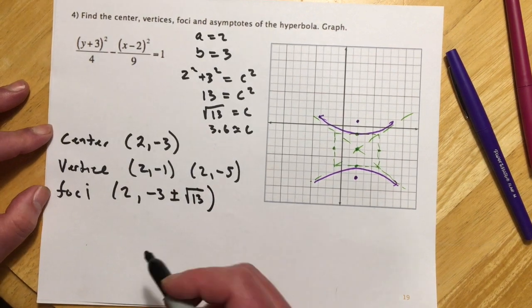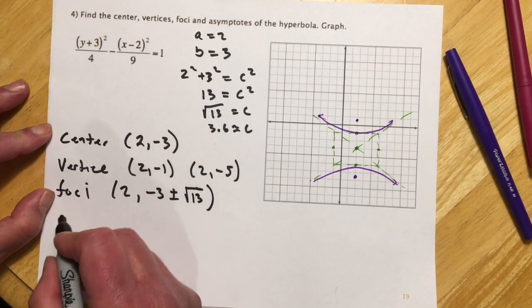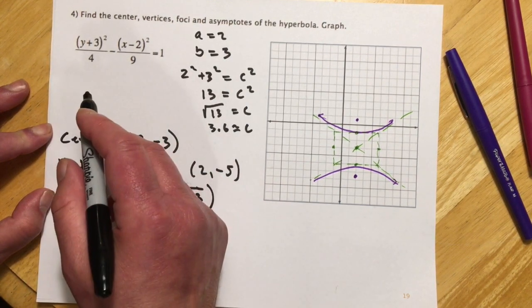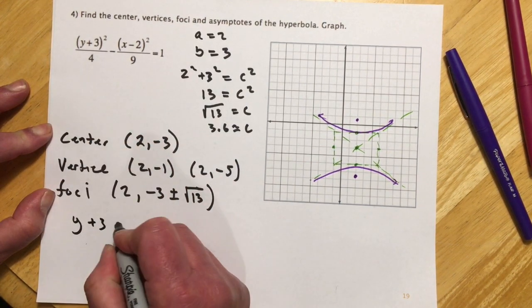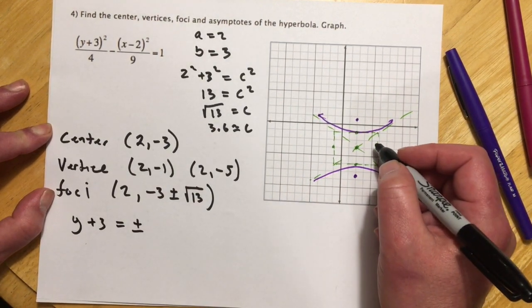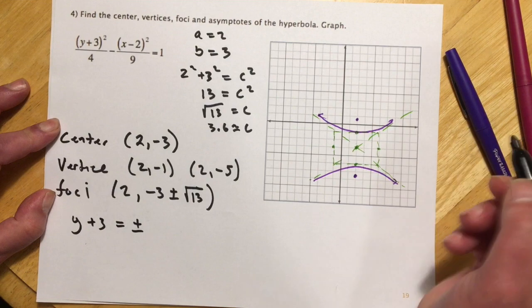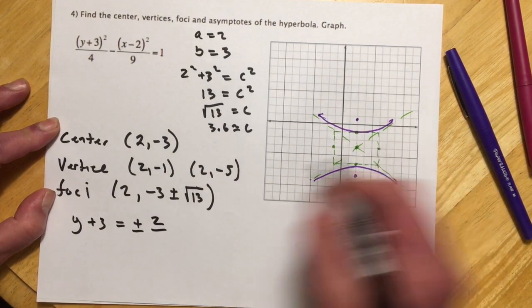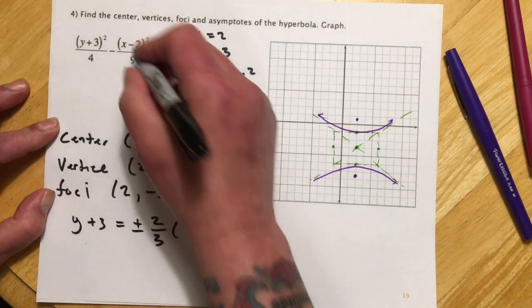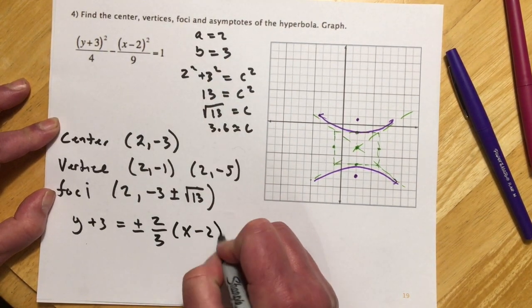And then for the asymptote, it's going to be y plus 3 equals plus or minus rise over run. And so this time the rise was 2 and the run was 3, and so that's also a over b. And then the x, so x minus 2.